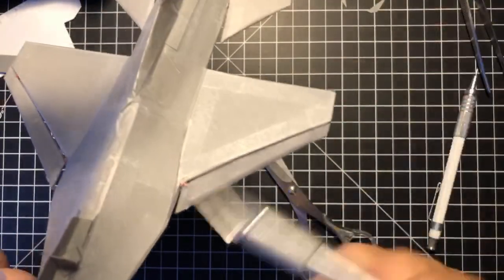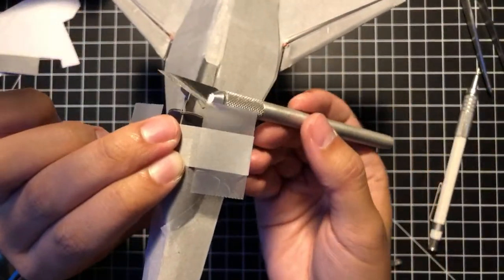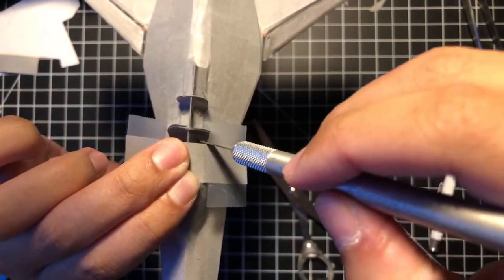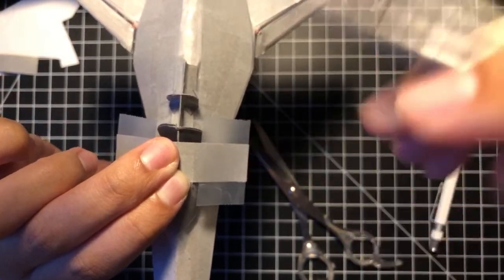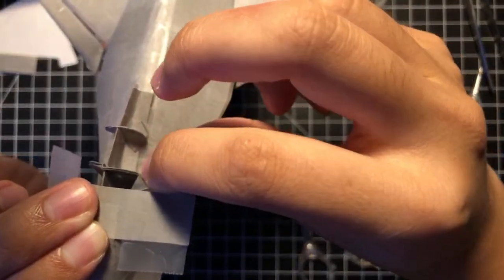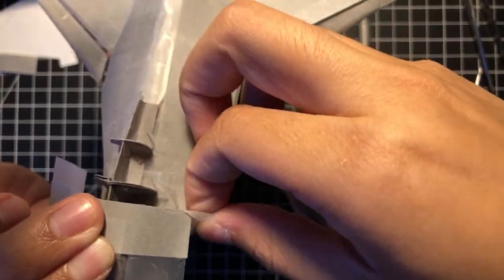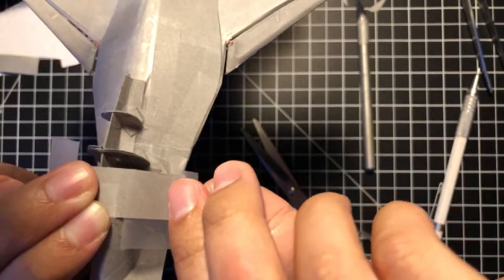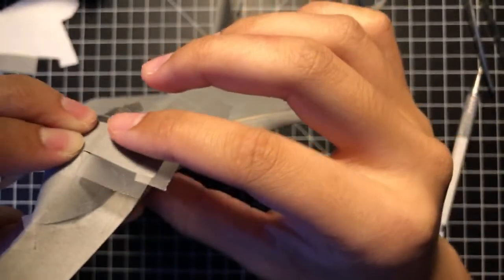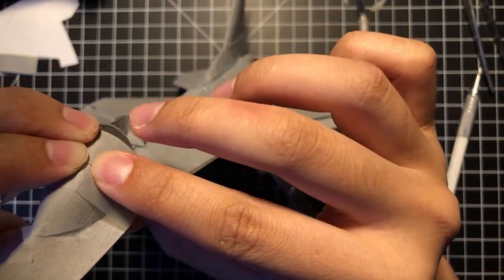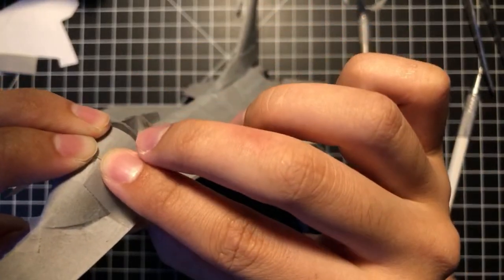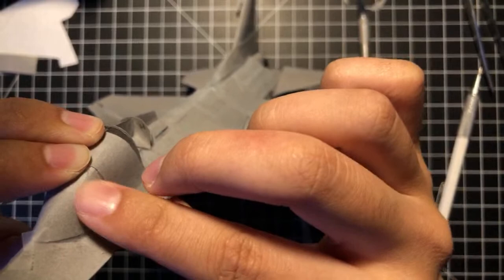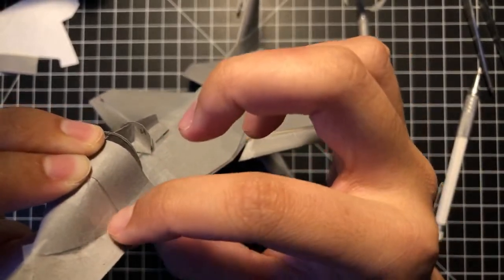Should use my X-Acto knife for this. Sorry, I wasn't on camera there. Don't actually need the back part of this, but we do need the bottom side here. So tape really closely. Go.